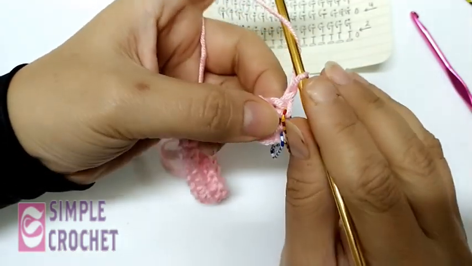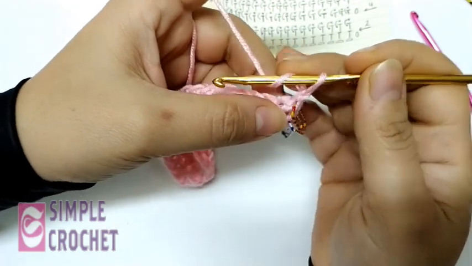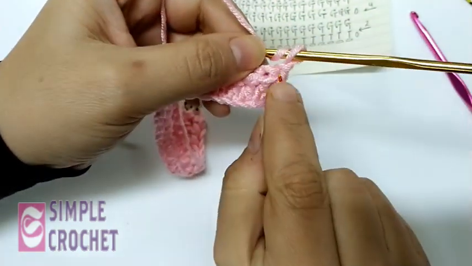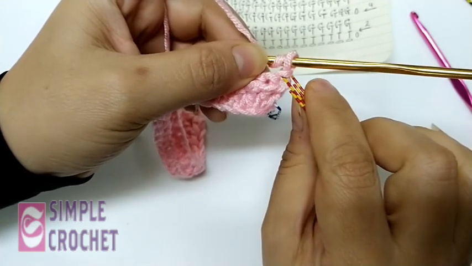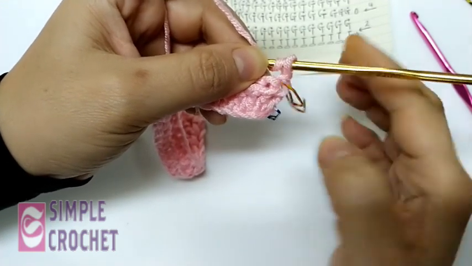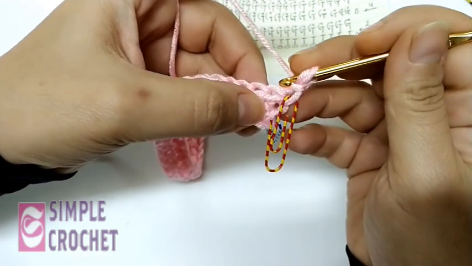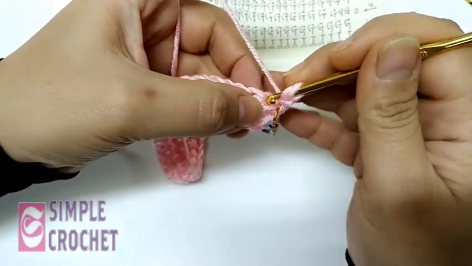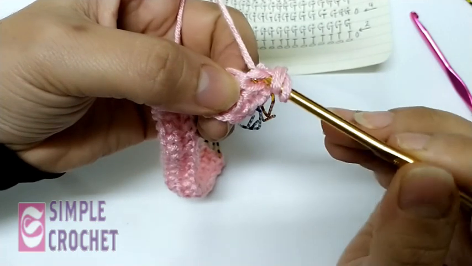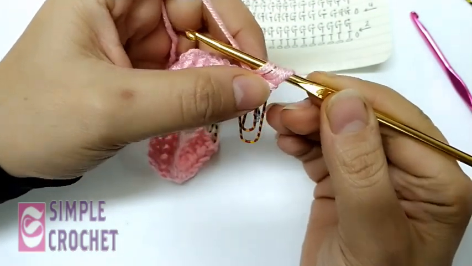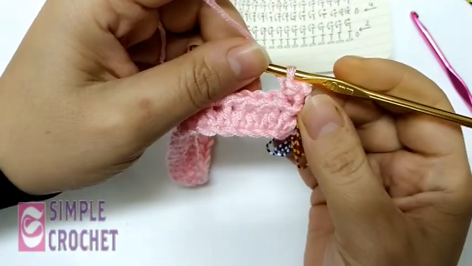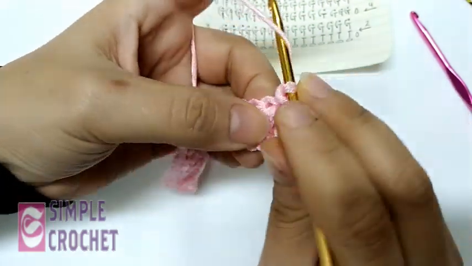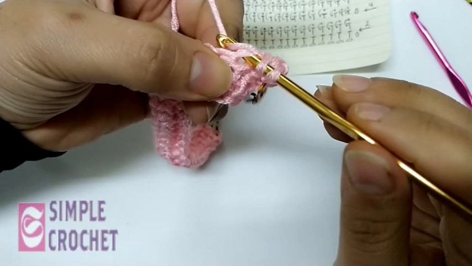Like, you're going to yarn over, insert the hook. I'm not going to insert my hook in the chain or the stitch that I made the stitch marker in. The second one, this is the one here, under both 2 loops, and just do a half double crochet and slip the last loop over both 2 loops. Now I'm going to repeat this until the end.